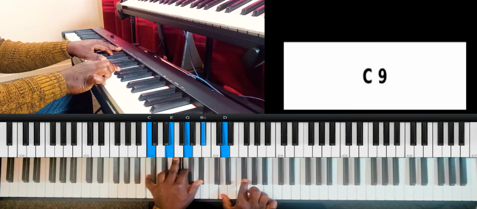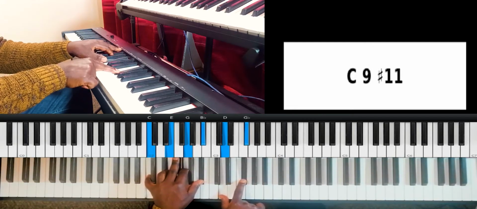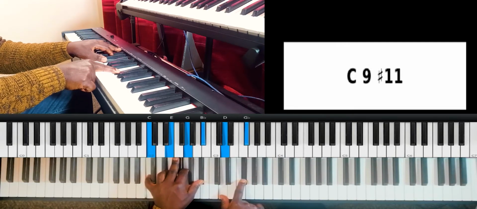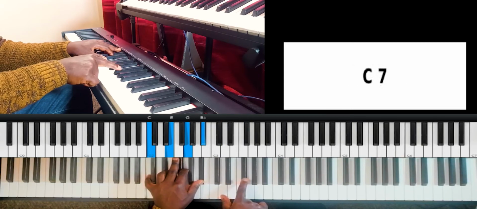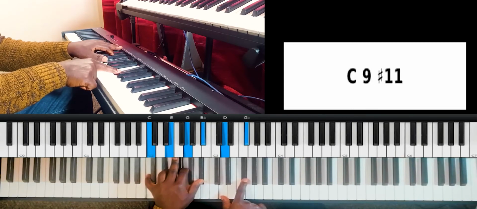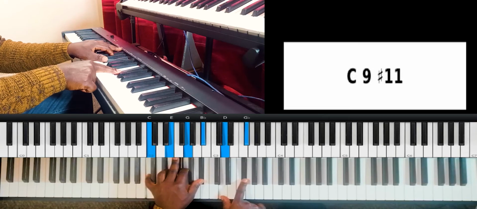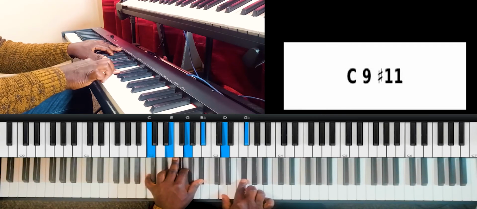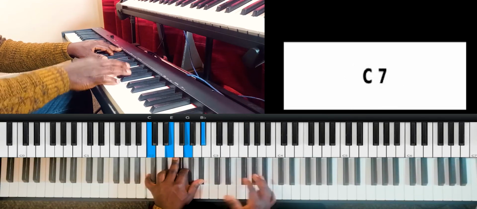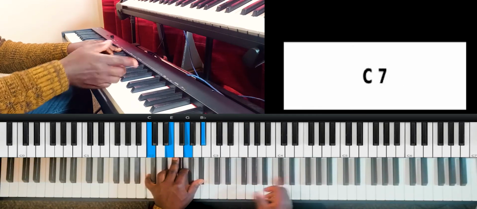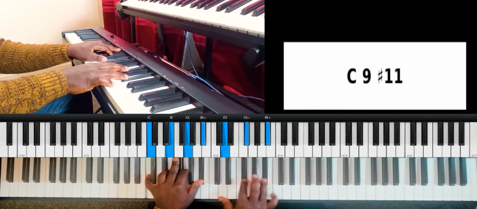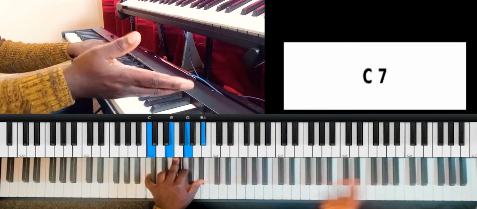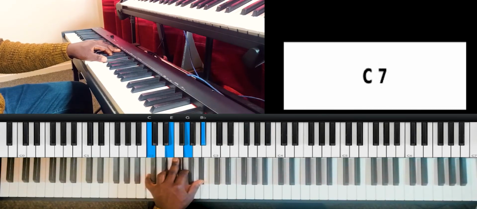1, 2, 3, 4. So this is what is termed as C 9th sharp 11th. C 9th sharp 11th. Good. Let's add one more third on top of this and see the outcome. If you add one more major third, 1, 2, 3, 4, we go back to the 7th chord. So there's no point in you extending this further.